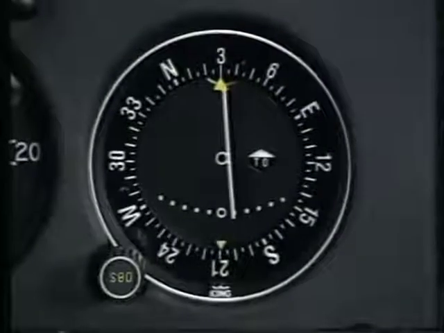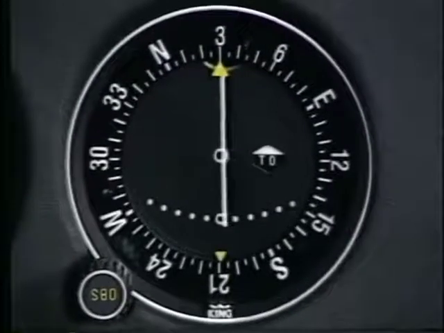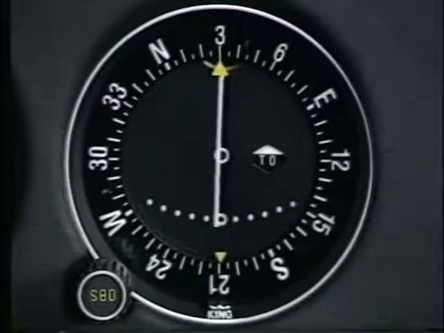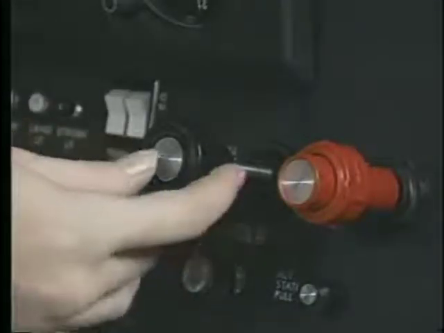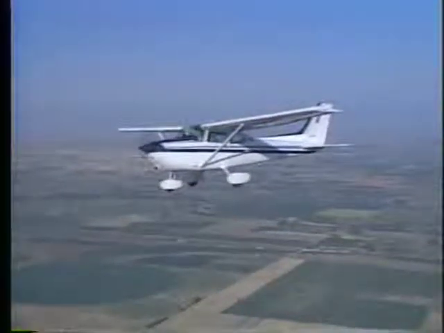Another unique characteristic that you may experience is a CDI fluctuation. Certain propeller RPM settings can cause the CDI to fluctuate as much as 6 degrees. You can eliminate the problem by varying the RPM slightly. Let's take a look now at how to use the VOR to determine your exact position.